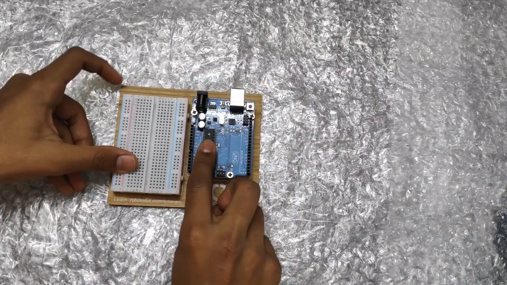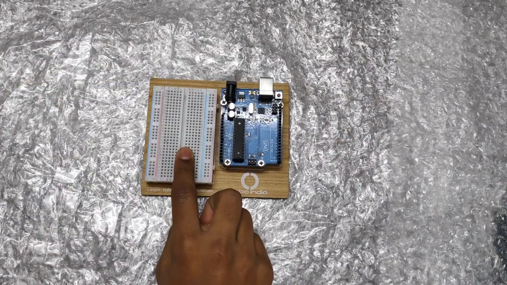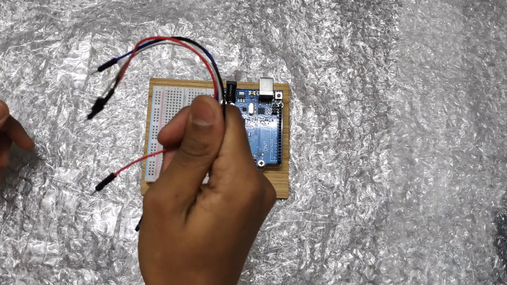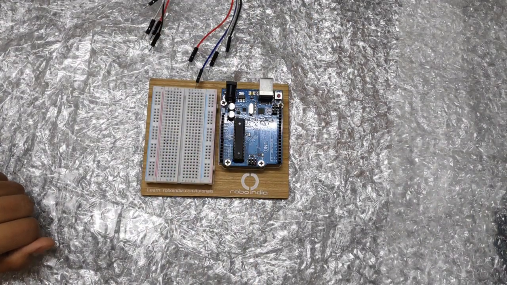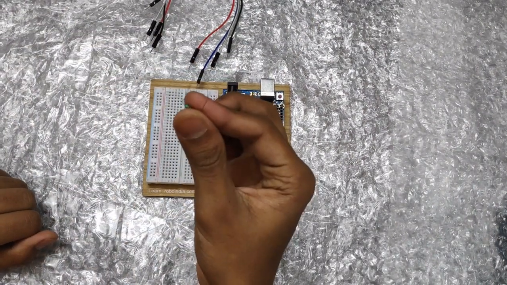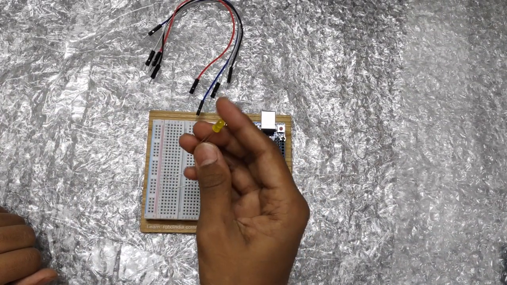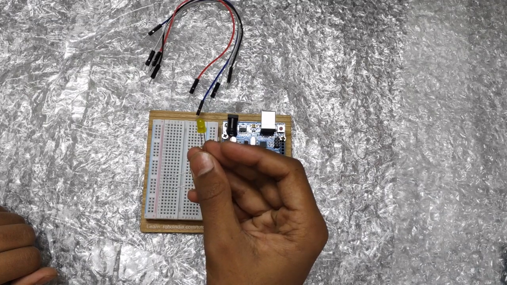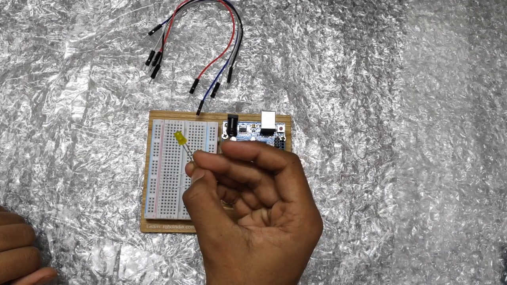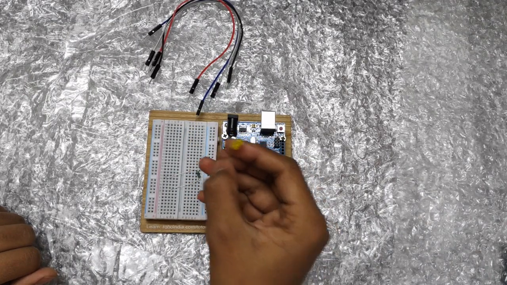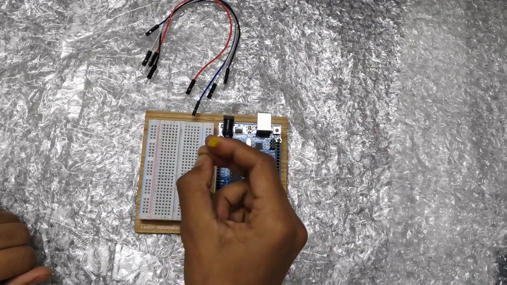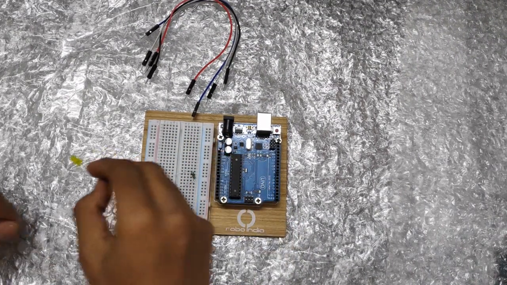So just like last time, we need to glow a LED. So we need an Arduino UNO, breadboard, a couple of wires, a 1 K resistor and a LED. In my last tutorial, I explained even about the LED. The last tutorial link is given in the description.